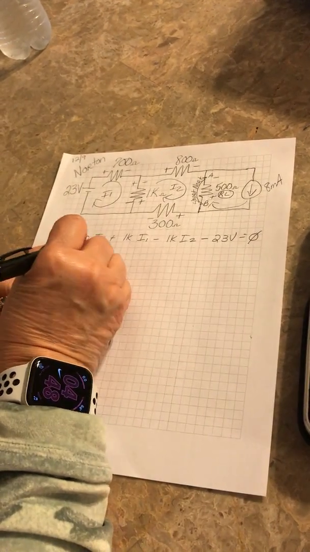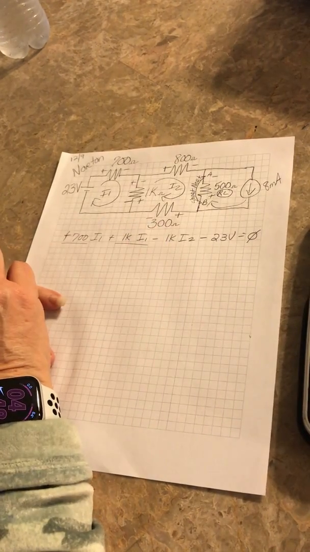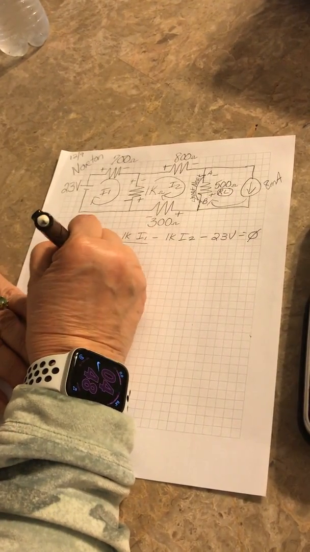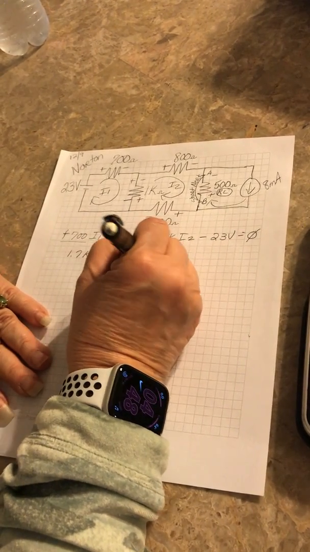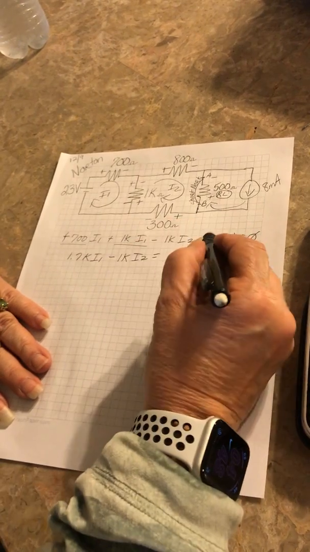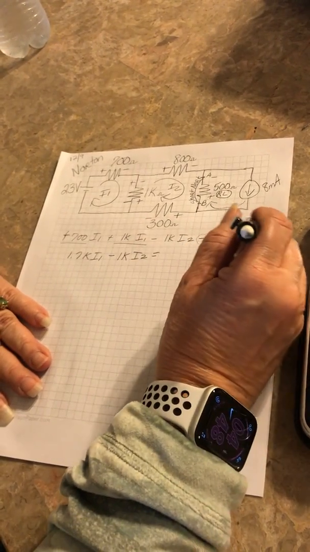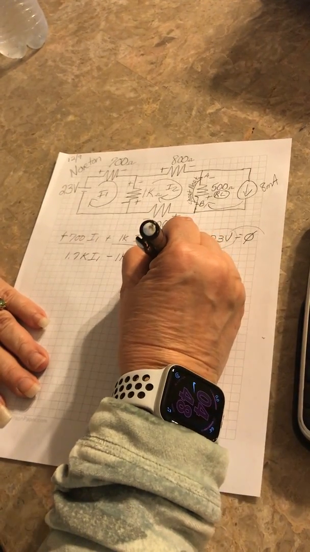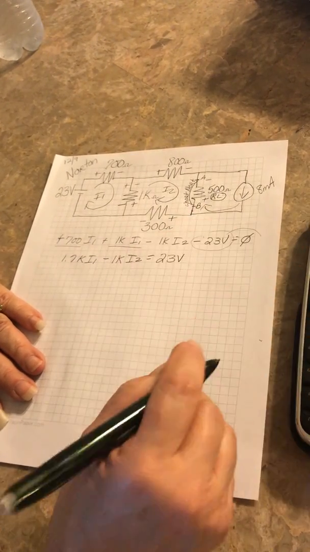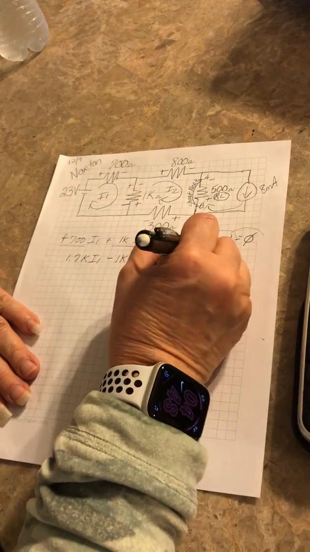So we have 700 and 1K for I1, so 1.7K I1 minus 1K I2 equals negative 23, which has to go to the other side of the equation, so it becomes a positive 23 volts, and that's our first equation right here.